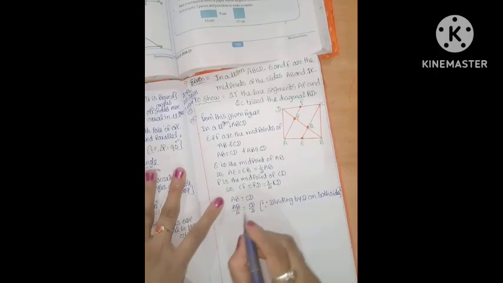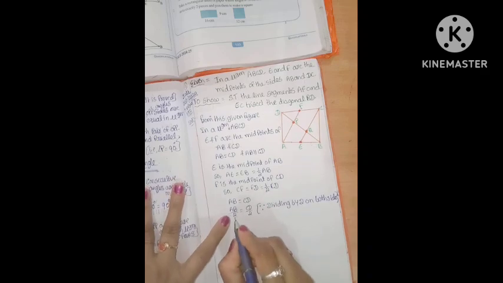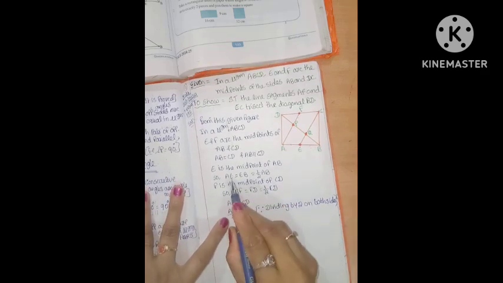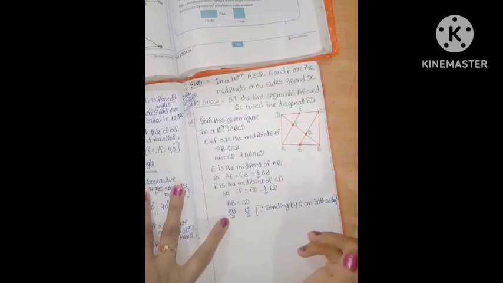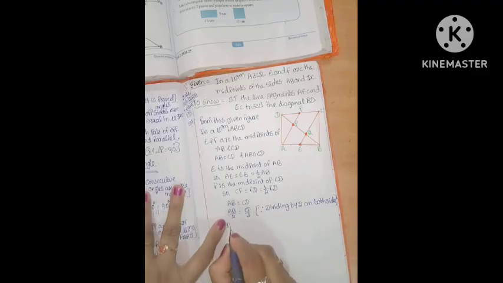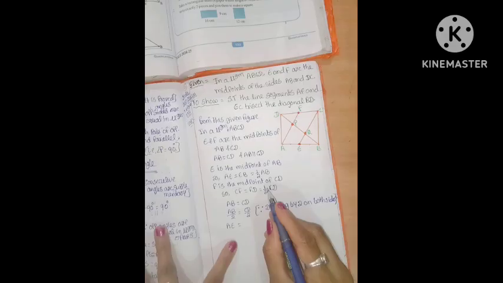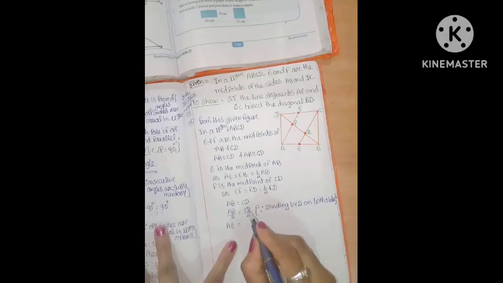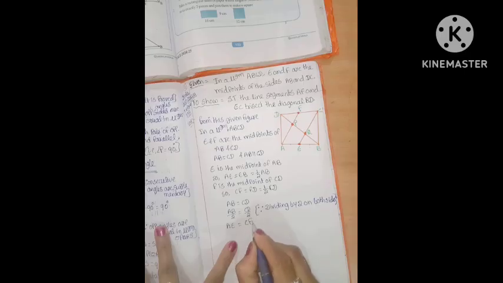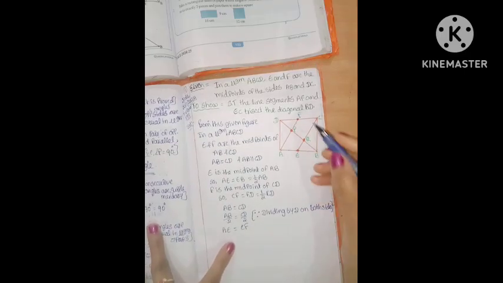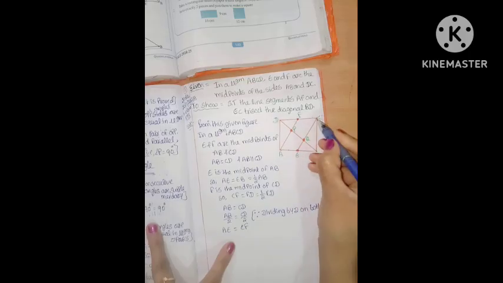So AB by 2 is nothing but AE or EB. AE is equal to CD by 2. It is half of CD, which is nothing but CF. So AE is equal to CF.